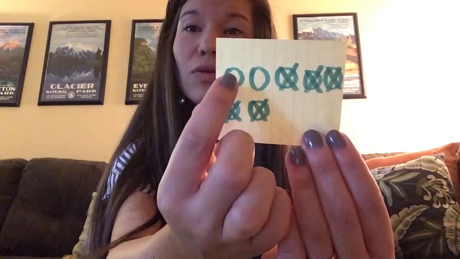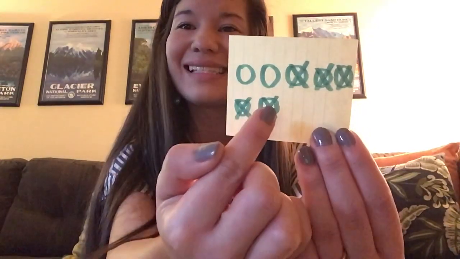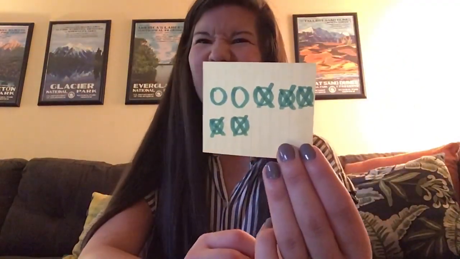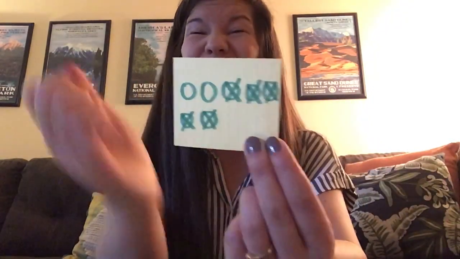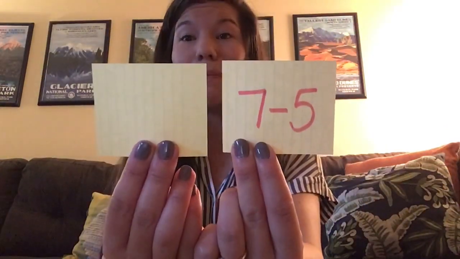I drew 7 circles. 1, 2, 3, 4, 5, 6, 7. And then I remember that my equation says 7 take away 5. So I made those X's again to show that they're gone. 1, 2, 3, 4, 5 of them are gone. Okay. All right, let's make our number bond card that matches 7 minus 5.